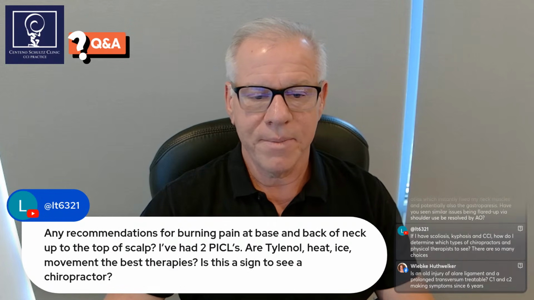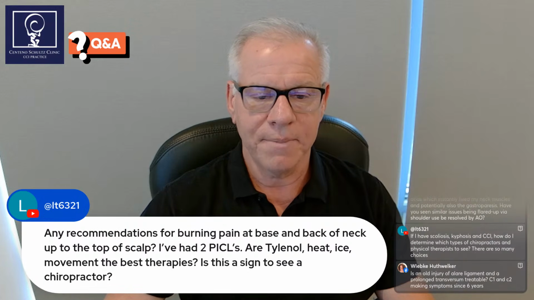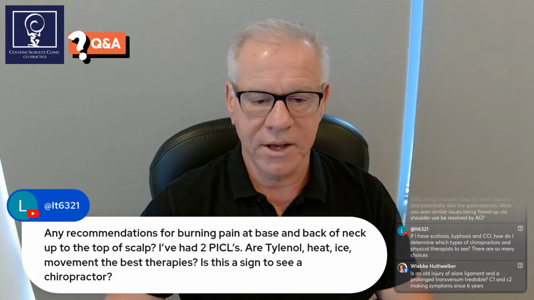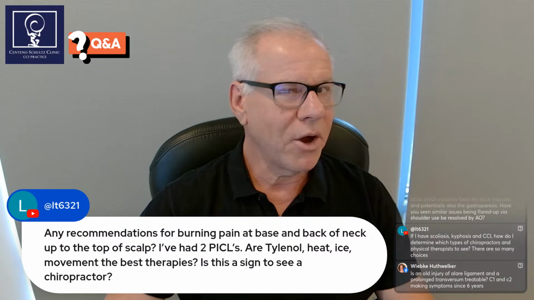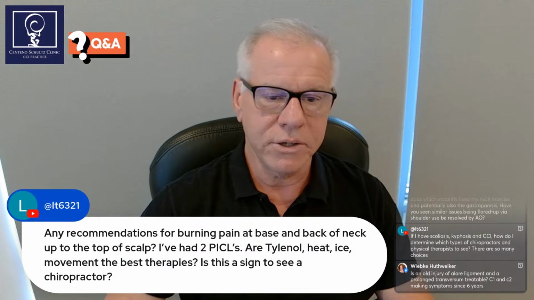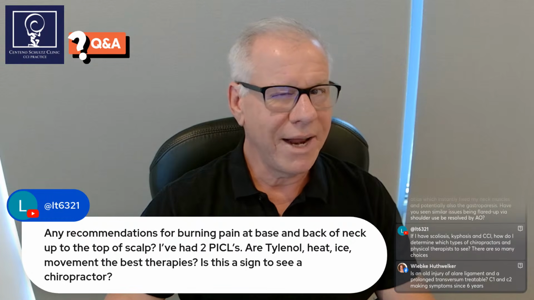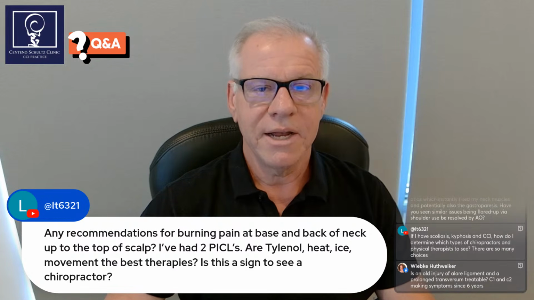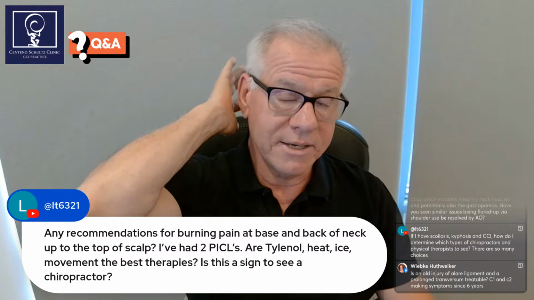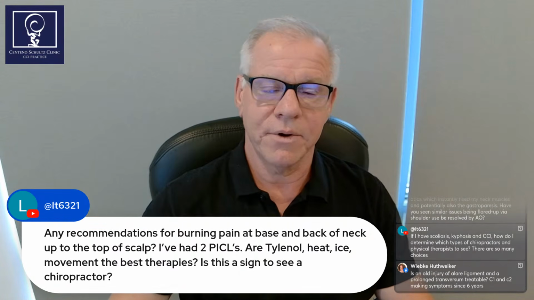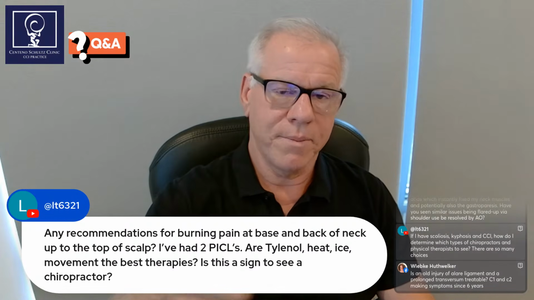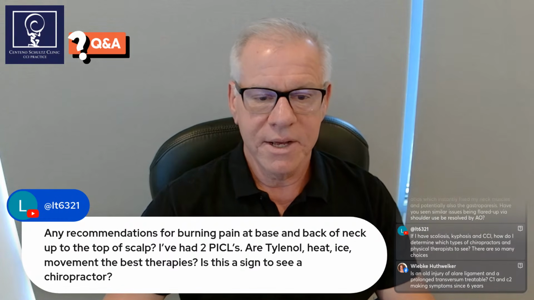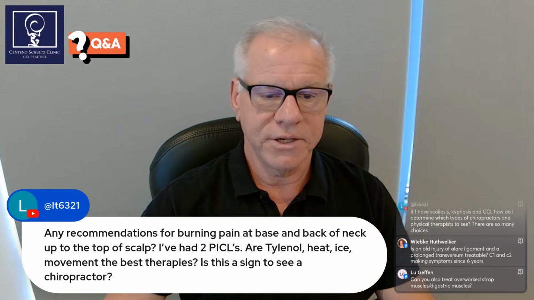Any recommendations for burning pain at the base and back of the neck up to the top of the scalp? I've had 2 PICLs, and I use Tylenol, heat, ice, movement. Yeah, that's probably a question for the doctor that did your procedure, so that's something you're going to ask that doctor specifically. Now, a common thing would be occipital nerve irritation, so perhaps occipital nerve hydrodissection, but that's got to be a question for the person that did your procedure, because they will know your specific issues.